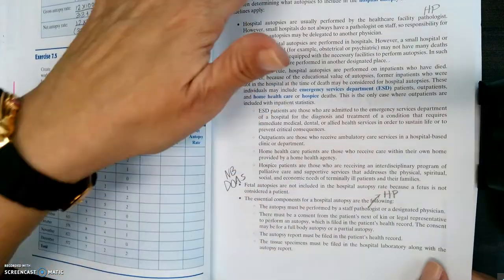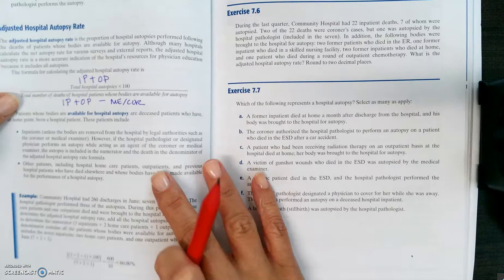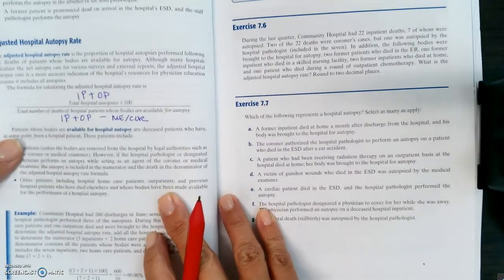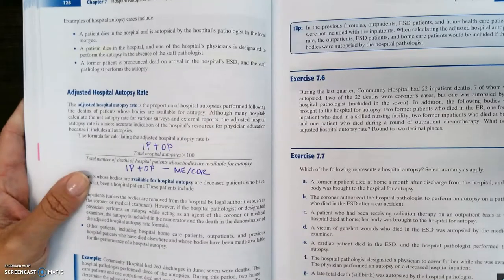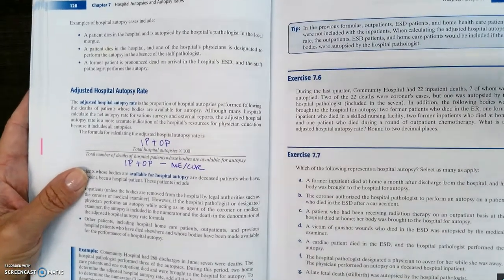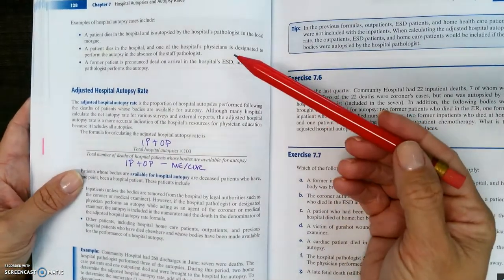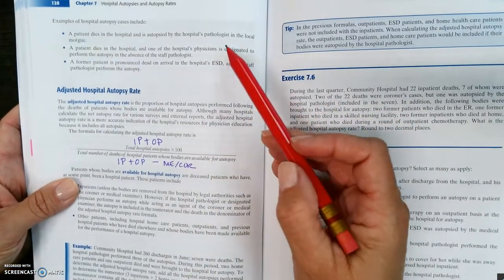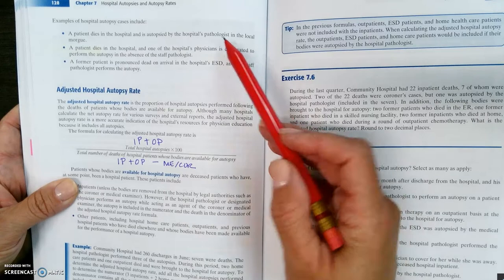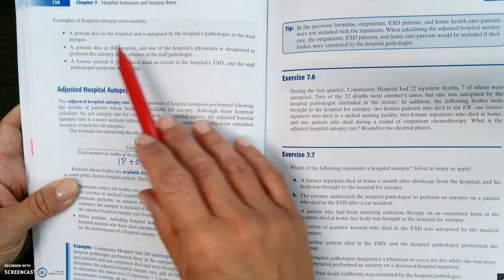And so once you've read through all of page 127, you're going to get over here to some examples. You're going to get some examples of what hospital autopsy cases include. So a patient dies in the hospital and is autopsied by the HP in the local morgue.